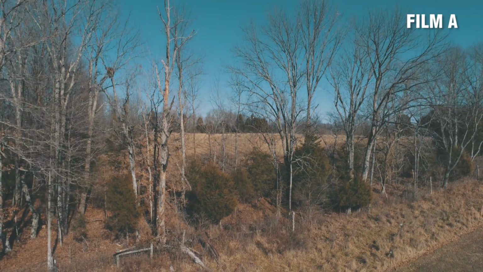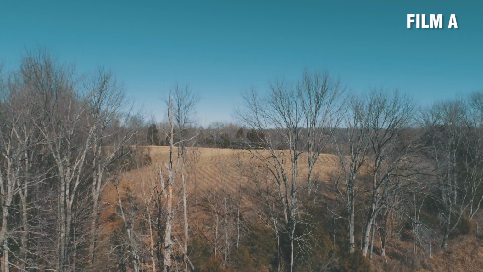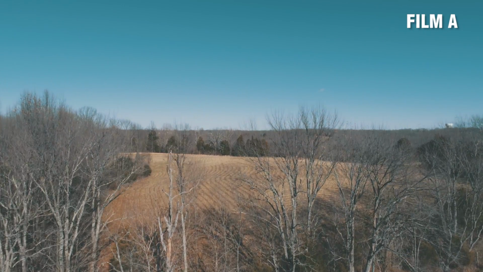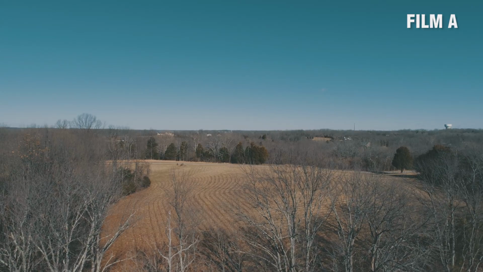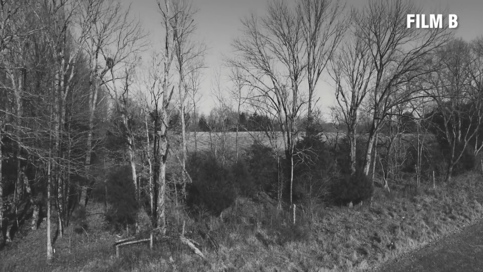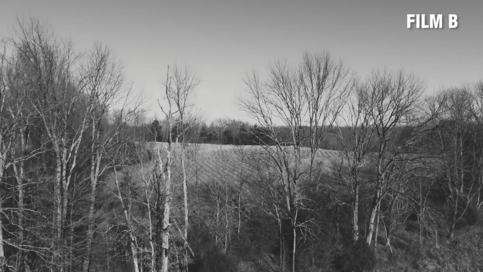The A color profile, I would definitely define this as a cinematic profile. The white balance looks like it's pushed a little bit toward the red, but there's deep blues in the shadows and the sky is pretty oversaturated. The B profile is a black and white profile. If you're wanting to do something that's got a black and white feel to it, the B is great for that.